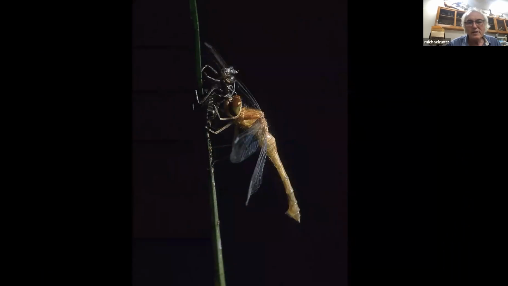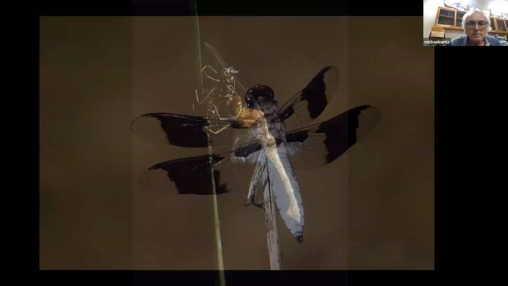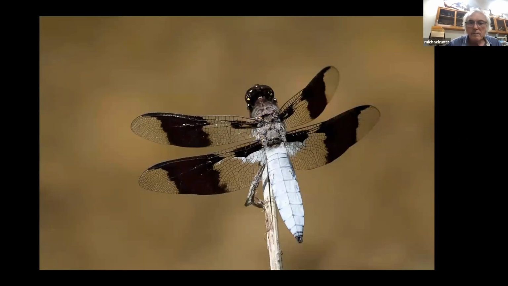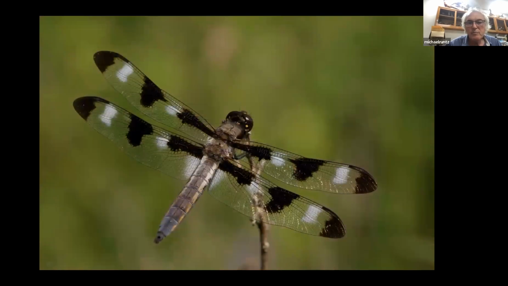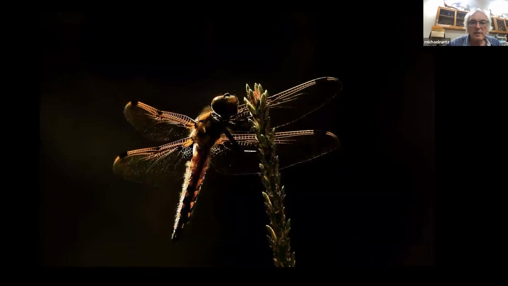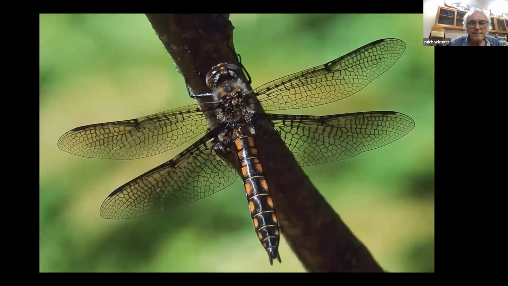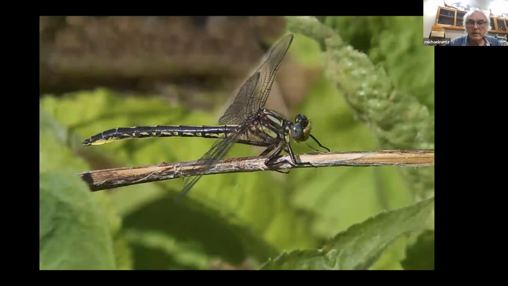Great diversity, including things like white-faced meadowhawks and things like common whitetails, 12-spotted skimmers, 4-spotted skimmers, even ones that bear the name of the habitat, beaver pond baskettail and beaver pond clubtail.